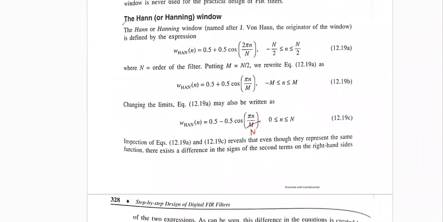Next, the important window is called the Han or Hanning window. Probably you have heard this name. What is the Hanning window? This is the definition of the Hanning window pattern: 0.5 plus 0.5 cos(2 pi n over N) for n from minus N by 2 to N by 2. Why is this N by 2 to minus N by 2?